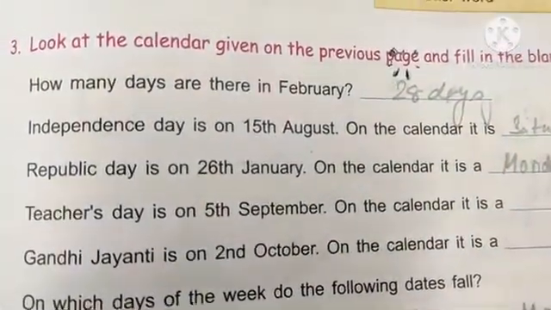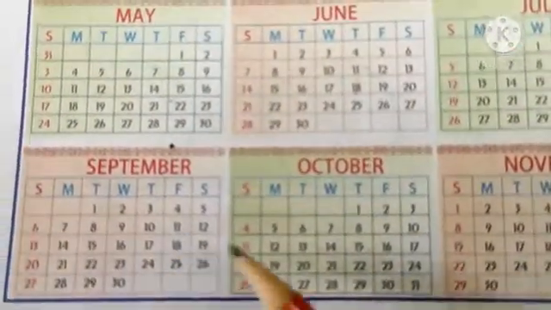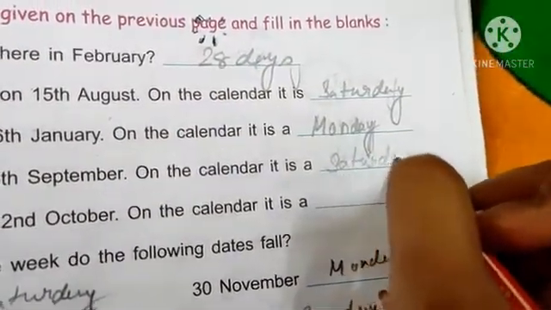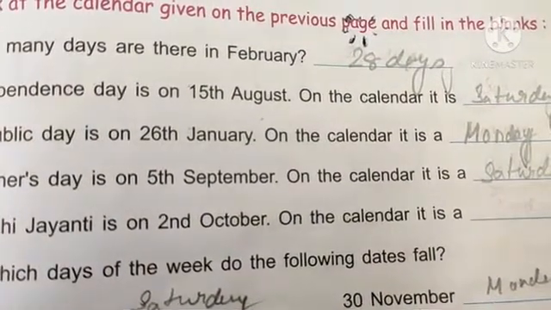Teachers' Day on 5th September. On the calendar it is September. On the calendar it is Saturday. Gandhi Jayanti is on 2nd October. On the calendar it is Friday.